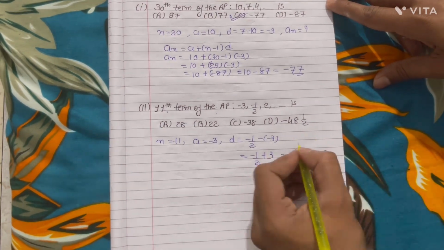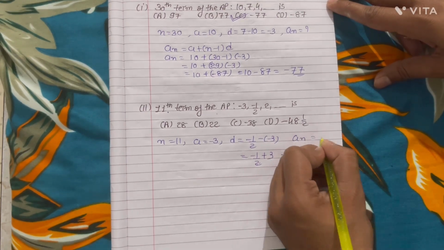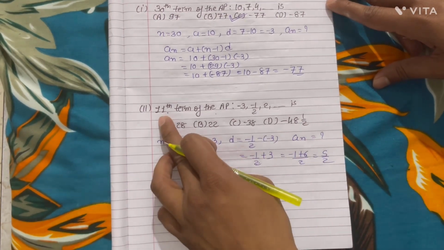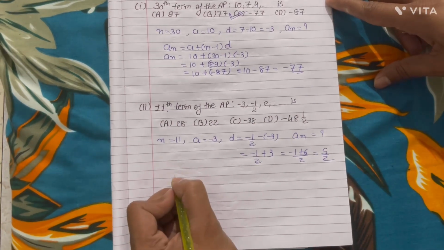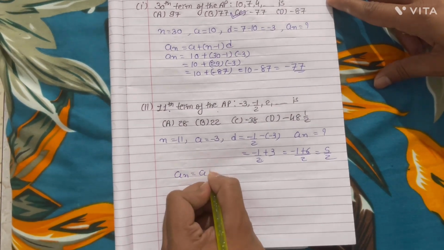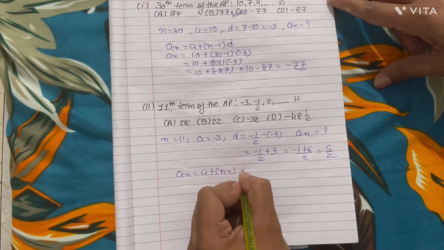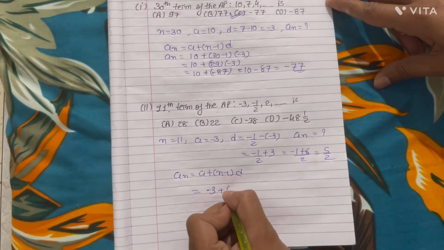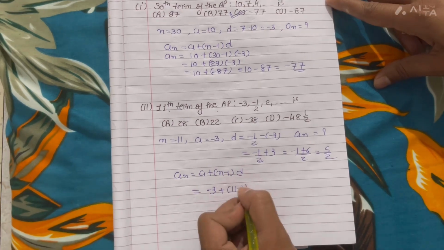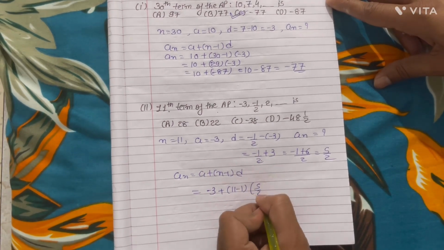And we have to find an, because we have to find the 11th term. So the equation is the same: an is equal to a plus n minus 1 into d. a is equal to minus 3, n is equal to 11, it means 11 minus 1, d is equal to 5 by 2.